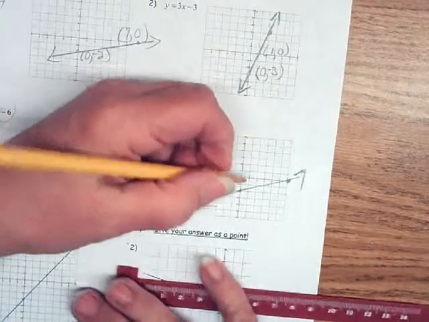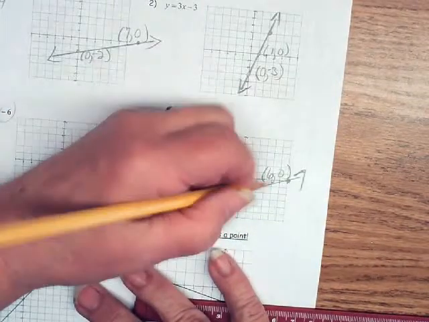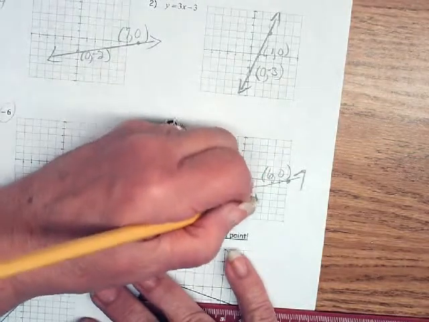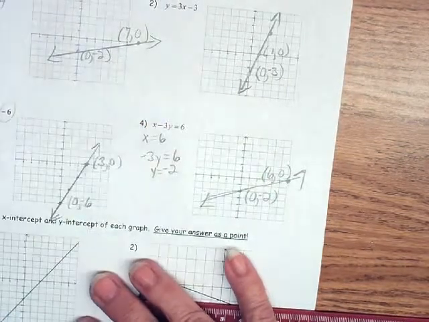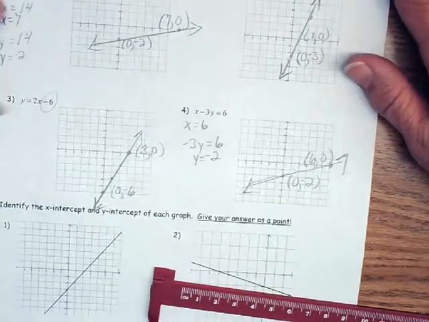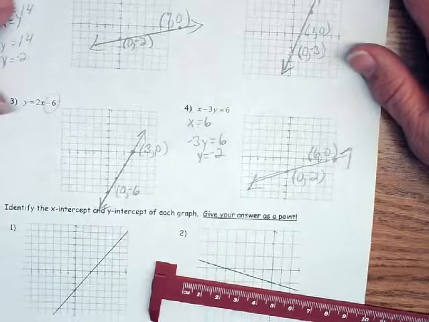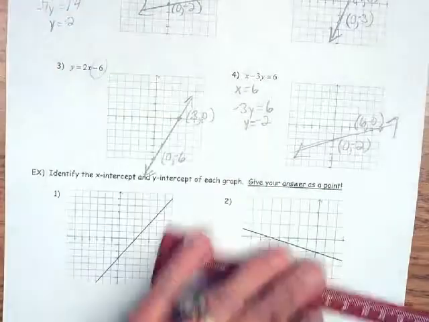There we go. Again, the coordinates of this point are 6, 0. The coordinates of this point are 0, negative 2. So where it crosses the x or the y-axis is the x-intercept or the y-intercept.